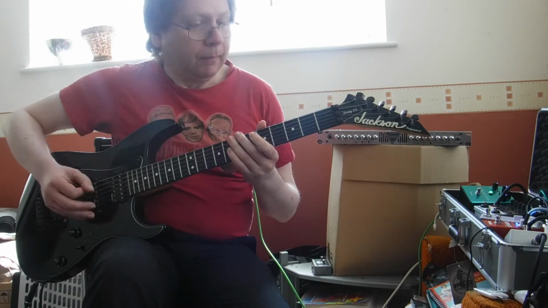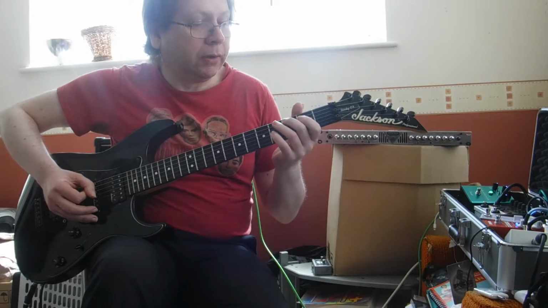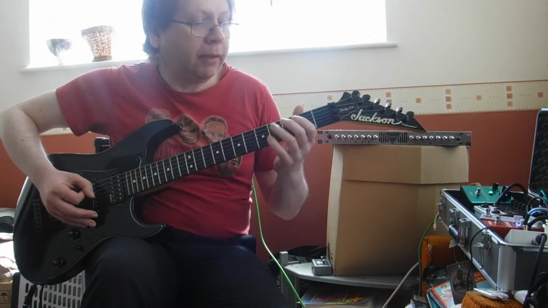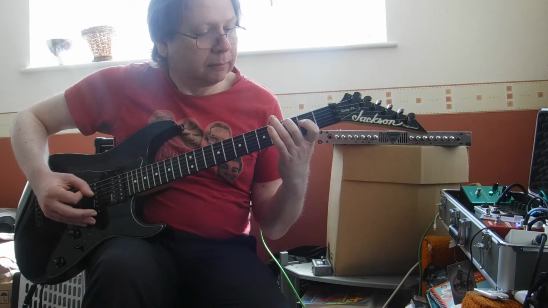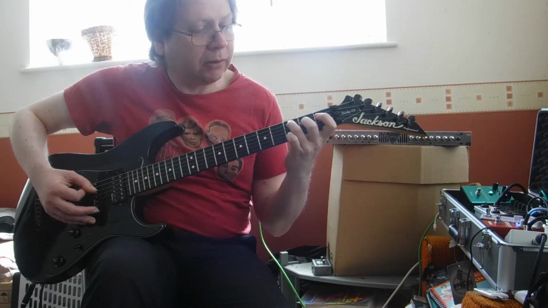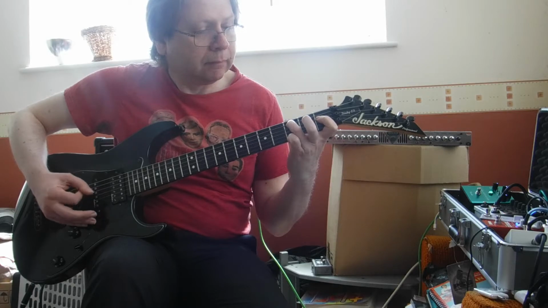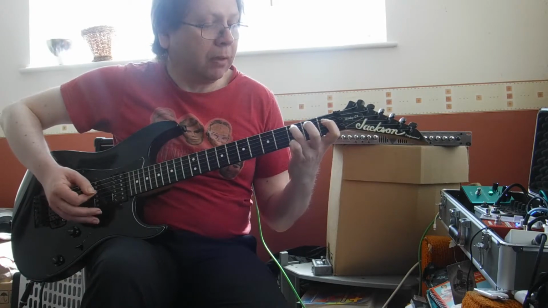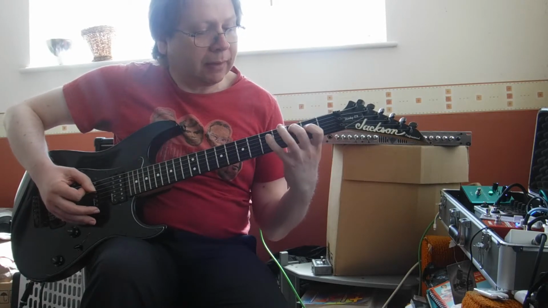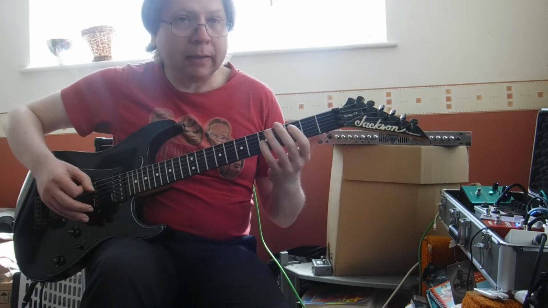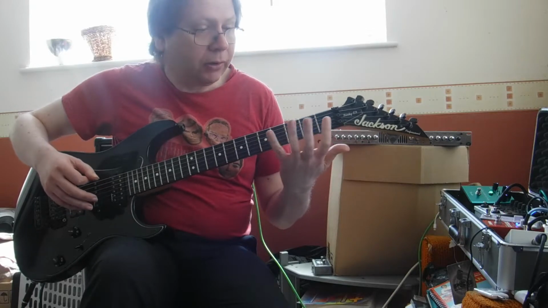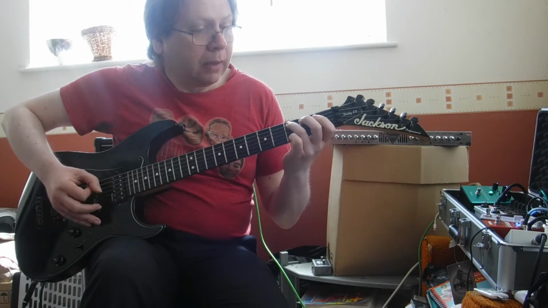So there's a little exercise, something you might want to try just to get familiar with this. If that's a stretch, do it like this. That might be easier for you, but for me I can do that, because as I said before, it's just to do with the size of my hands. But if it's a stretch, I don't want you hurting yourself.